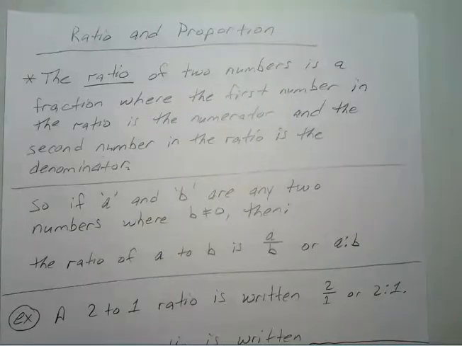Hello everyone. In this video we will be looking at ratios and proportions. The setup of a ratio is pretty basic. There's nothing too complicated about it. The ratio of two numbers is a fraction where the first number in the ratio is the numerator and the second number is the denominator.